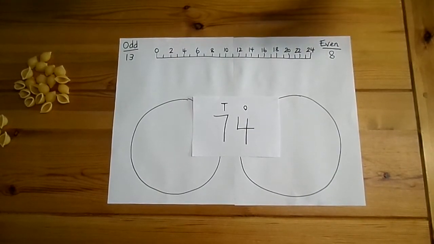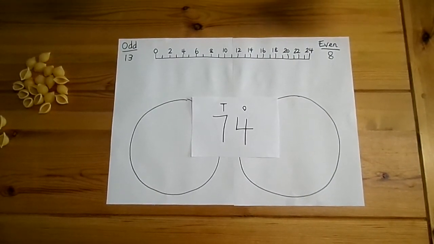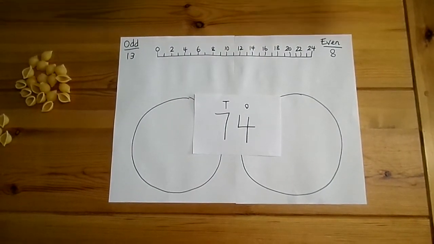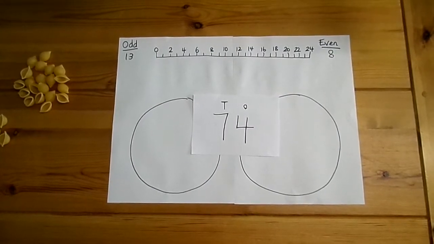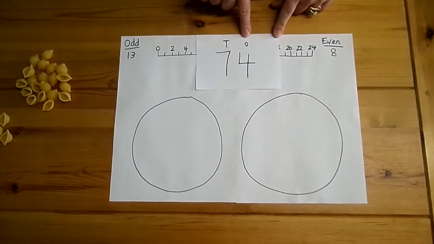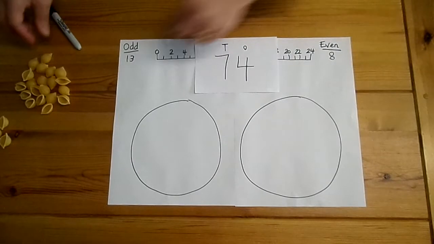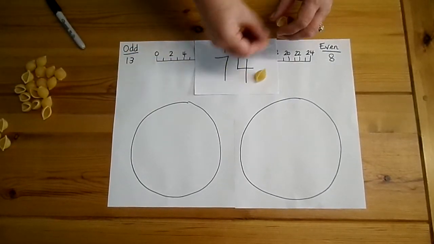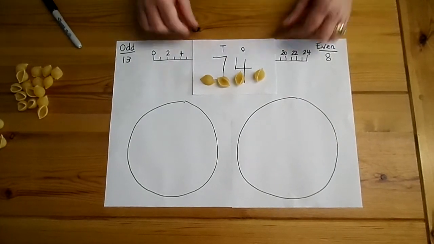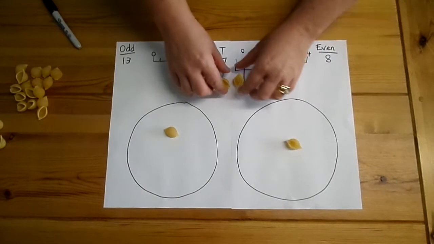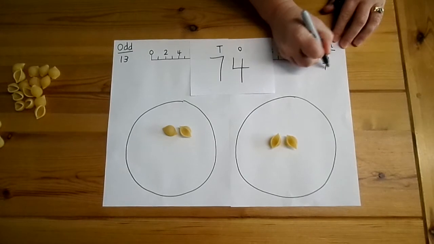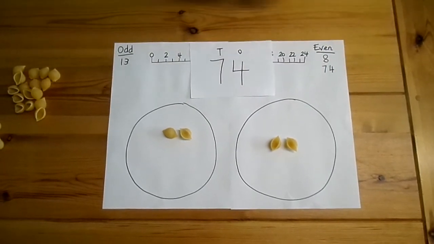So when we're looking at bigger numbers, you just need to look at the digit in the 1s column, see if that digit can be shared equally between 2 groups, and then you know if a number is odd or if it's even. So for the number 74, the digit in the 1s column is a 4, so I'm going to get 4 pieces of pasta, 1, 2, 3, 4, and see if they can be shared equally into 2 groups. 2, 4, yes, so that means that 74 is even because the digit in the 1s column can be divided by 2.